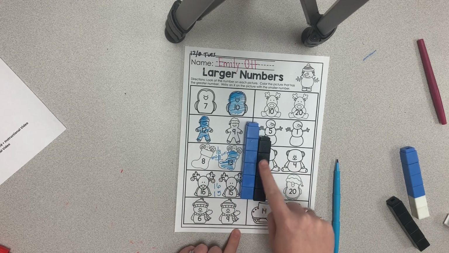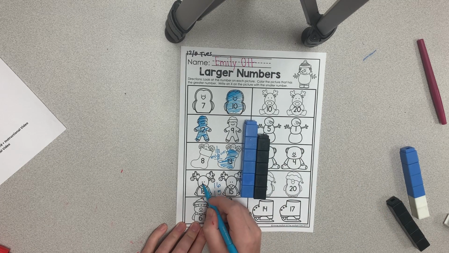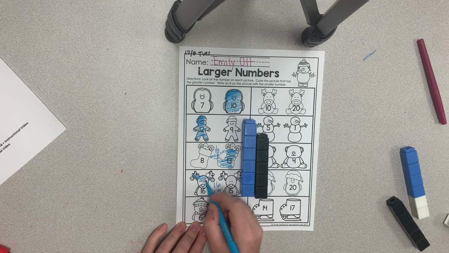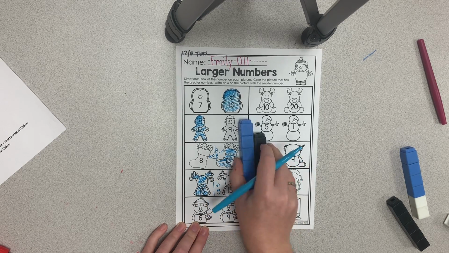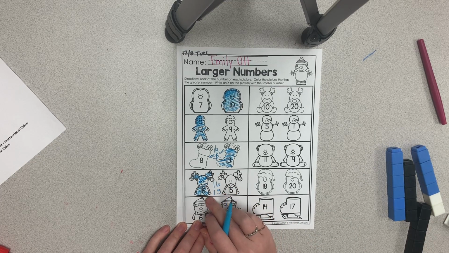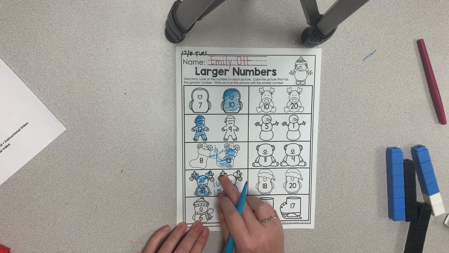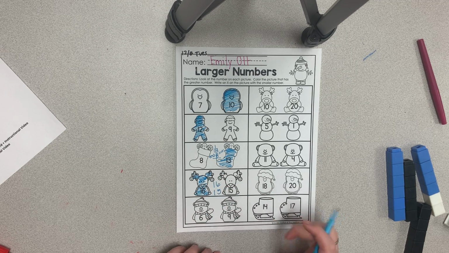Well, 6 is 1 more than 5, so I know that 16 is 1 more than 15. So that can be a little bit tricky when we look at the 10 side and the 1 side, but that's a different way to compare numbers that are larger than 10.